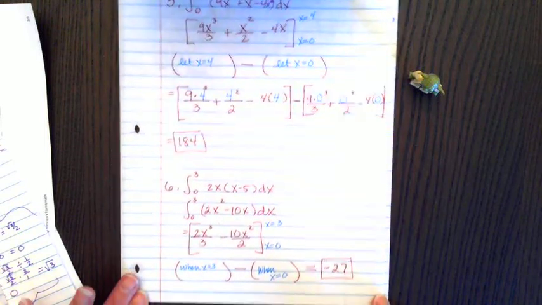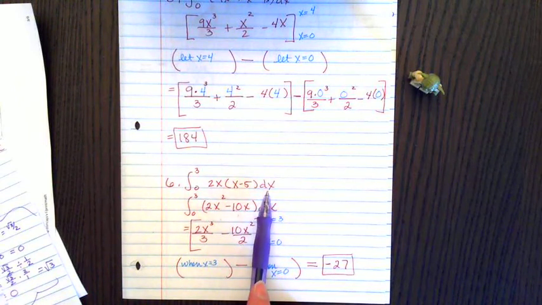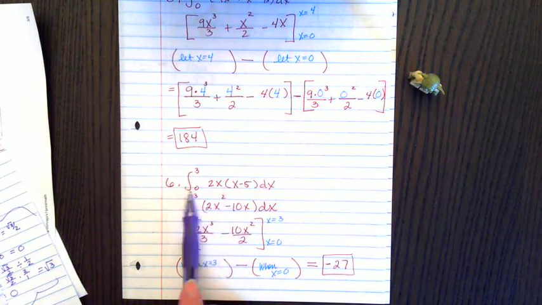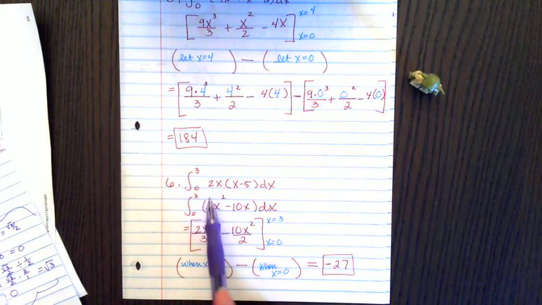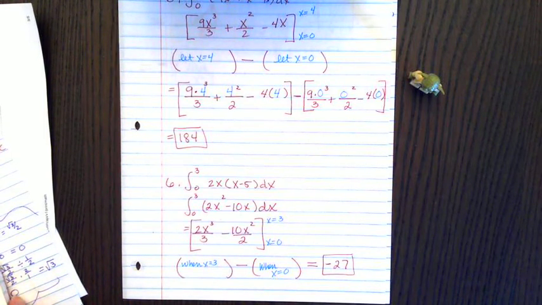In the same way, if we integrate 2x times x minus 5 over dx, the only additional step here is that we're going to want to simplify this 2x times x minus 5, in other words, distribute it. 2x times x is 2x squared, 2x times negative 5, negative 10x. Integrating, we get 2x cubed over 3 minus 10x squared over 2. Let x equal 3, let x equal 0, and subtract them, 27.